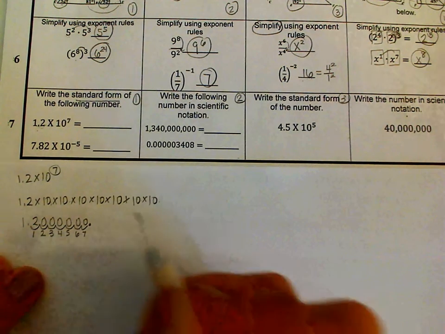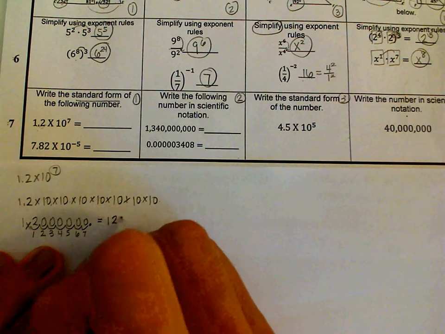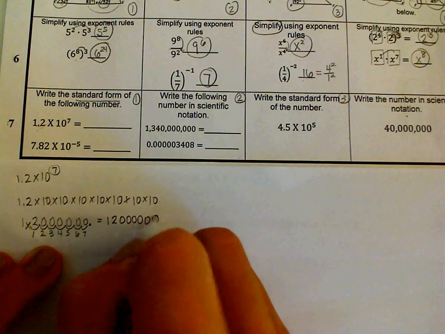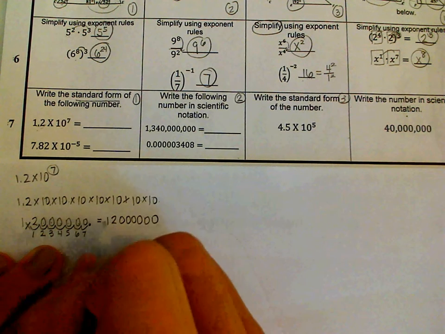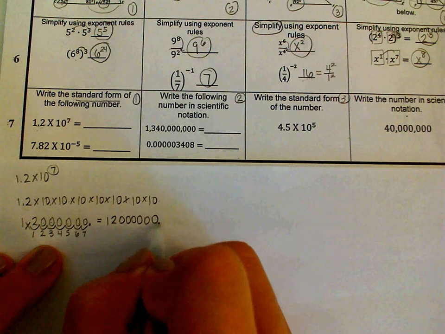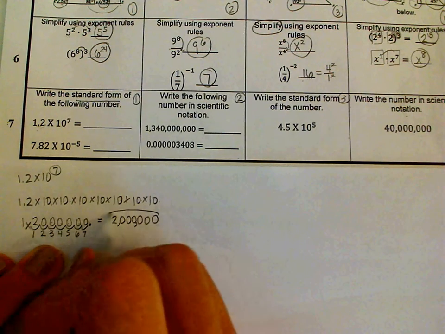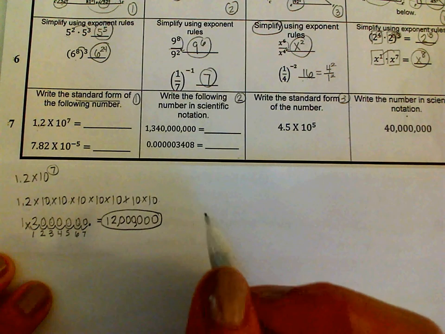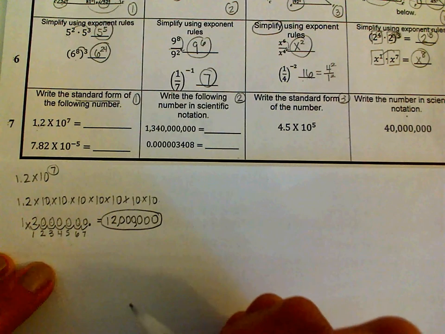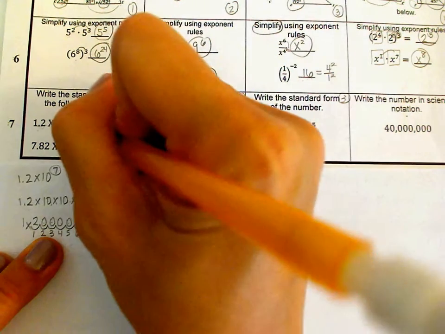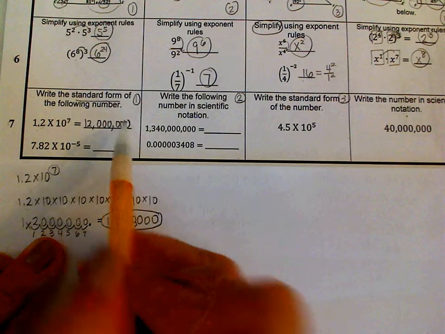Now do not keep your answer like that. It's going to become 12 followed by 6 zeros. Then from the last digit, you go back 1, 2, 3, comma, 1, 2, 3, comma. It's 12 million is what 1.2 times 10 to the 7th power expands to.